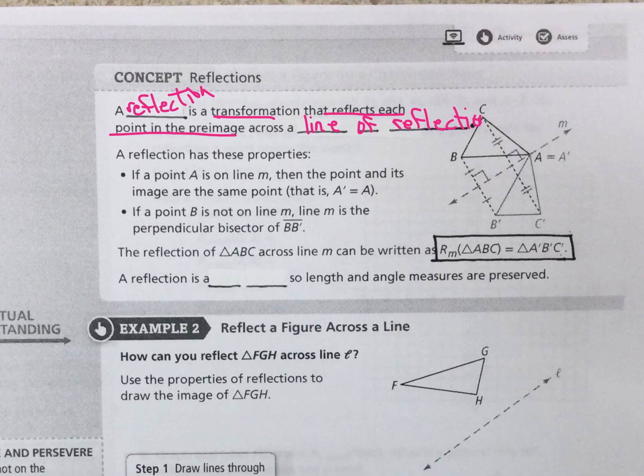A reflection has these properties. If point A is on the line, then the point and its image are the same point. If B is not on the line, then M is the perpendicular bisector of BB prime.